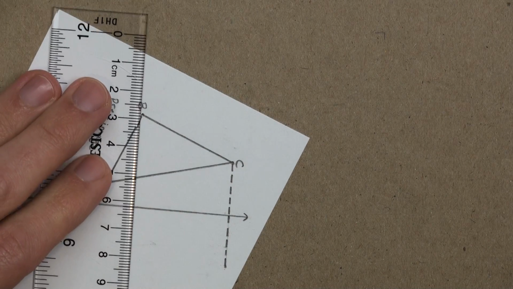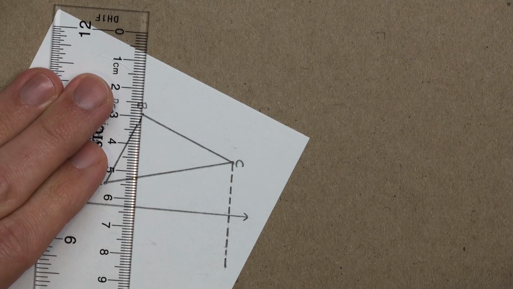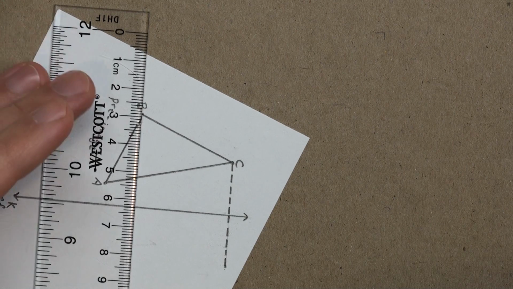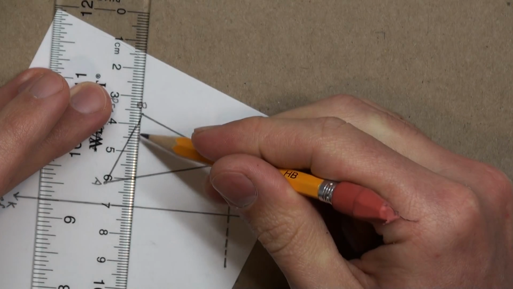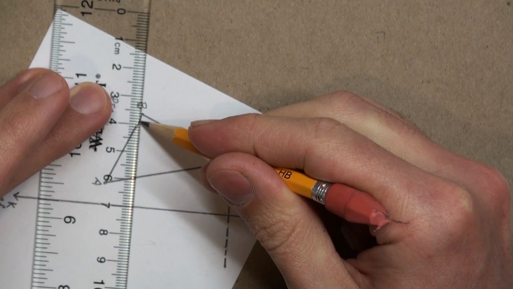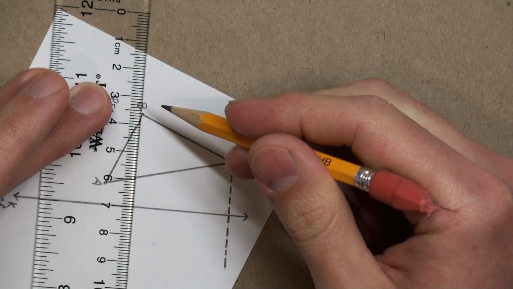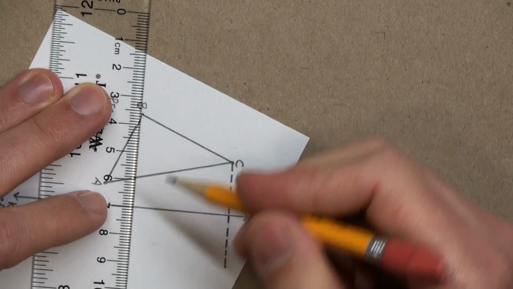And I do the same thing for the other ones, but I go the correct distance away from the line. So, for example, for this one, I'm 3.4 away from the line of reflection.